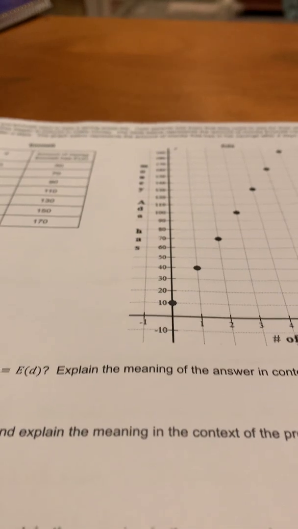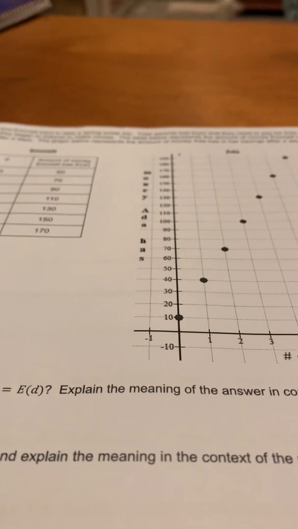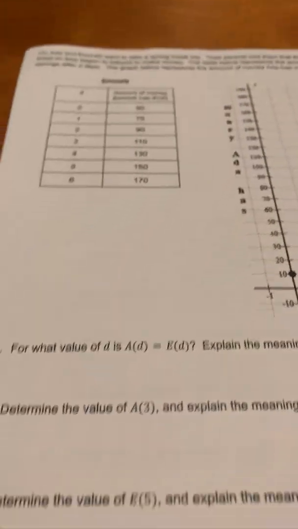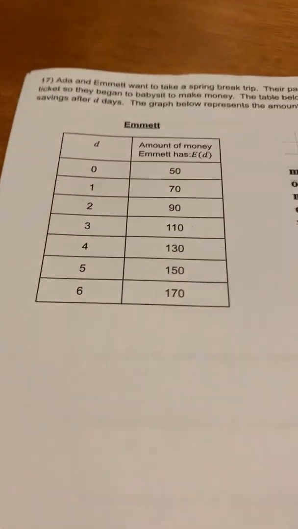All right, welcome. We are working on review numbers for Unit 3. This is problem and example number 17. The first thing to do is look over this and see what we have going on. Definitely some questions at the bottom, and there's a chart of information here.